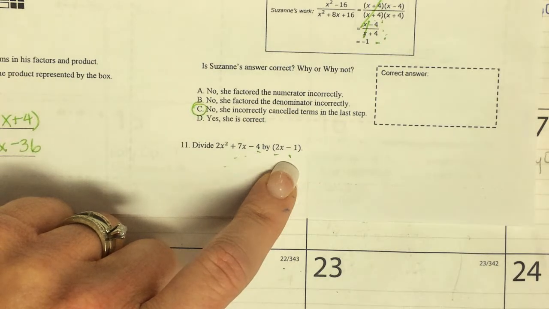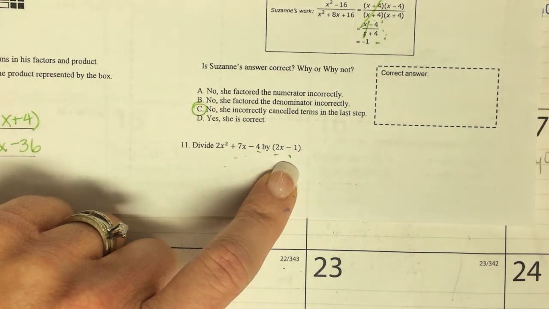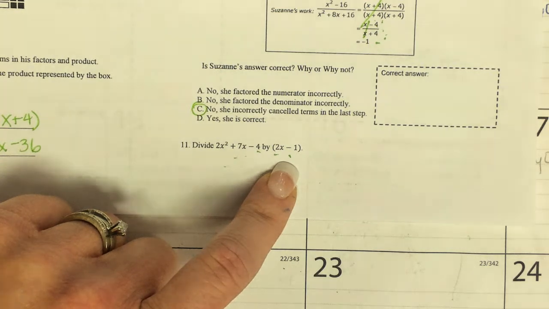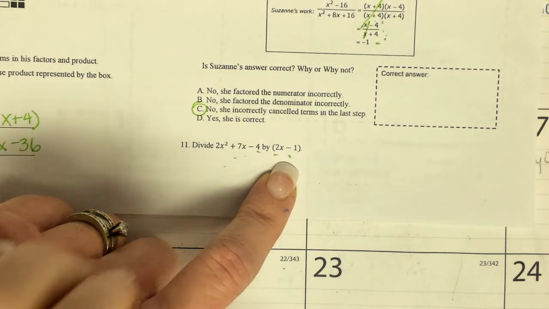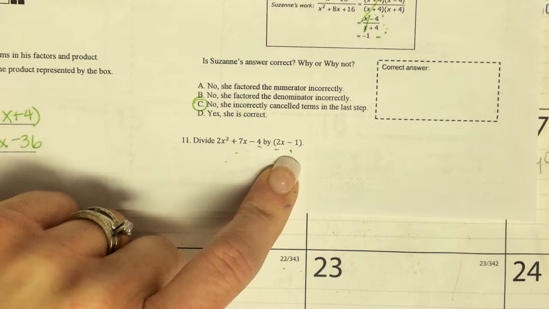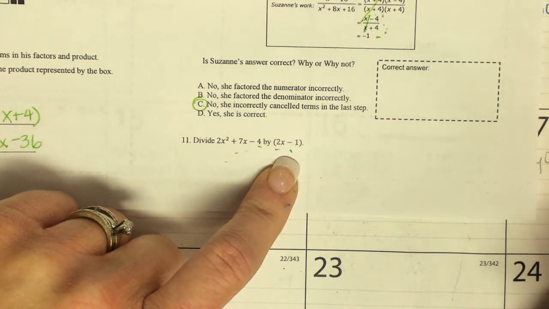We have to factor the top, factor the bottom, divide out our like terms and then simplify, right? But can I show you a faster way?